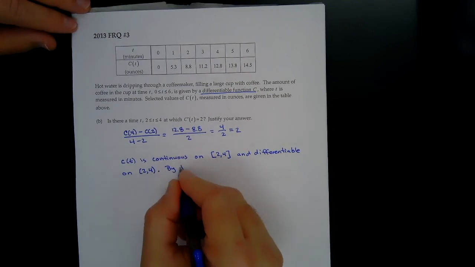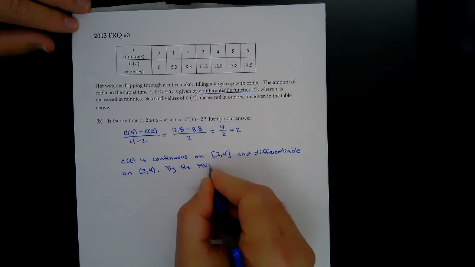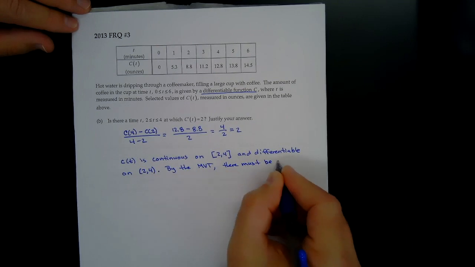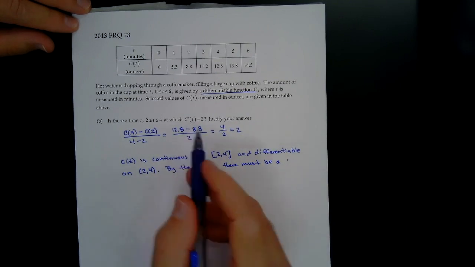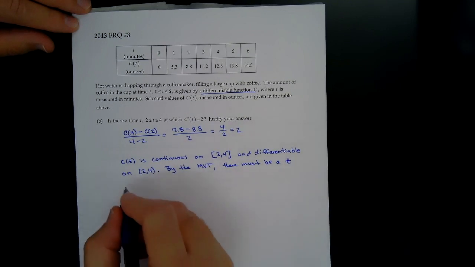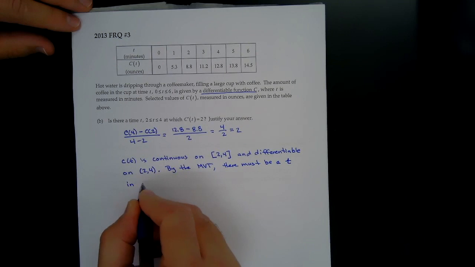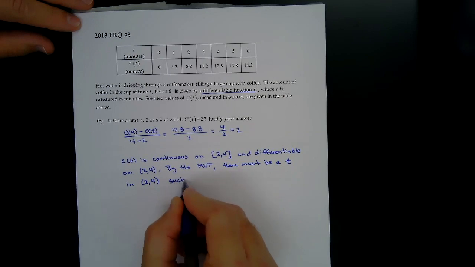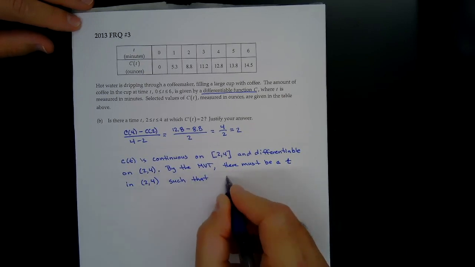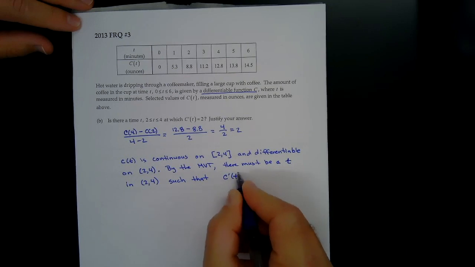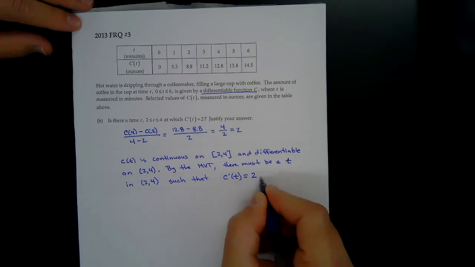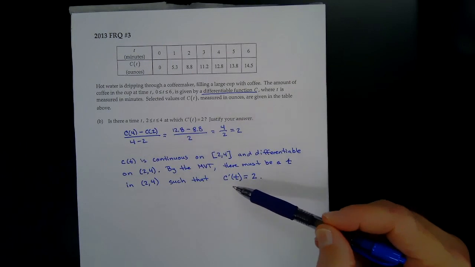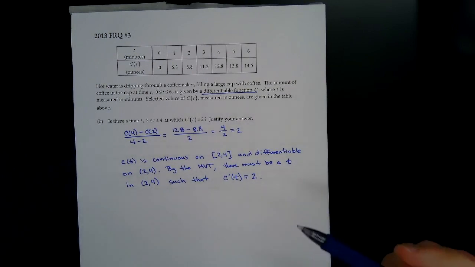So now we can use it. By the MVT, there must be, in this case, it'd be t. There must be a t in 2 to 4, such that C prime of t would equal 2, okay? Because we showed that the average rate of change is 2, so there has to be a derivative that's also 2, okay? Just another way of doing it.